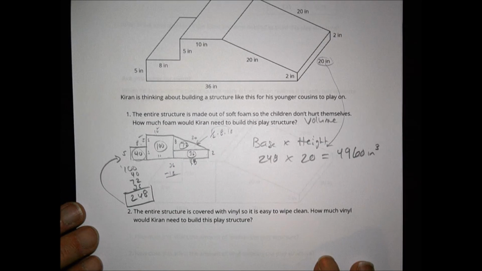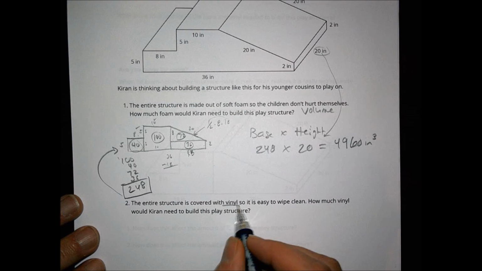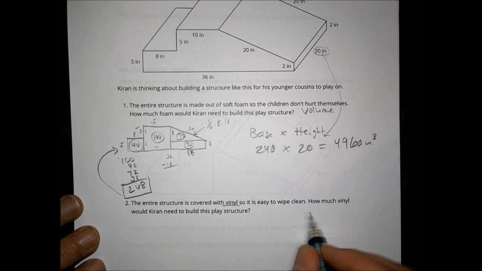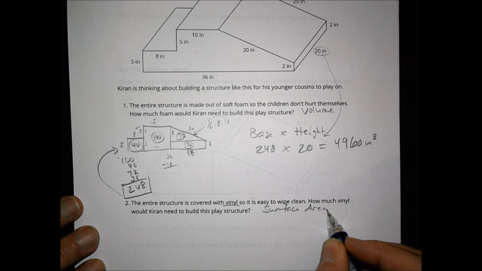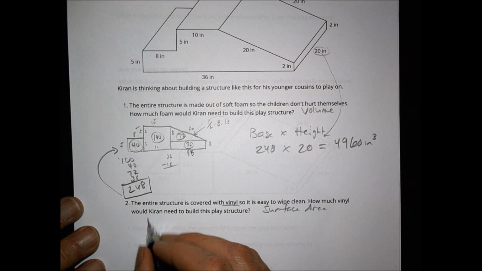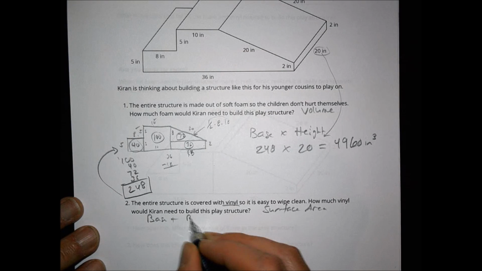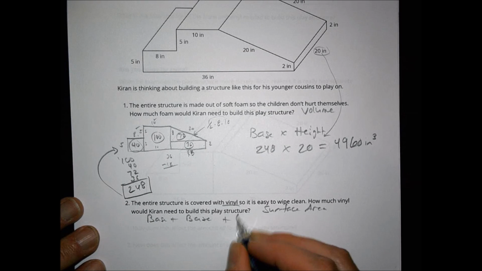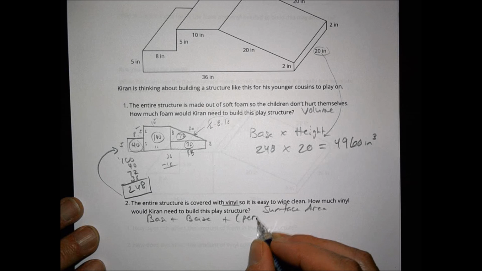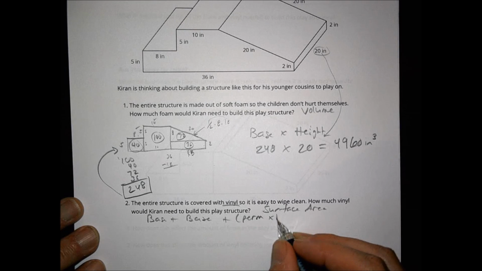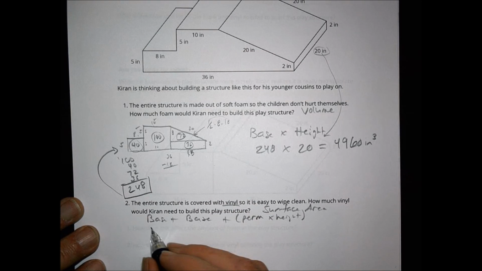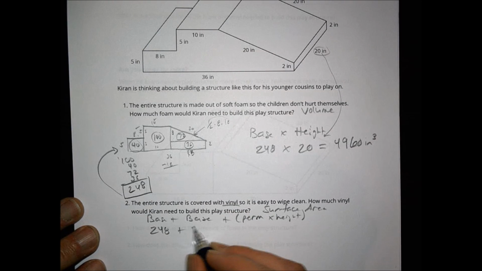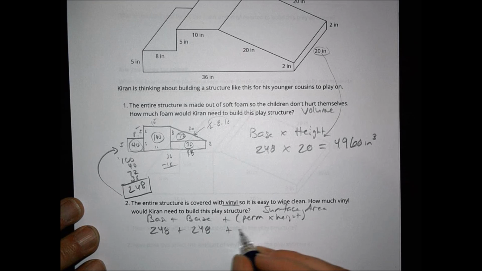Now it says that this structure is covered with vinyl, so it's easy to wipe. How much vinyl would it need? So we're talking about covering it, so that's going to be surface area. Surface area is going to be our base plus our base plus, and we've been doing this one, perimeter times height. So we know we have a base of 248 plus 248 plus the perimeter.